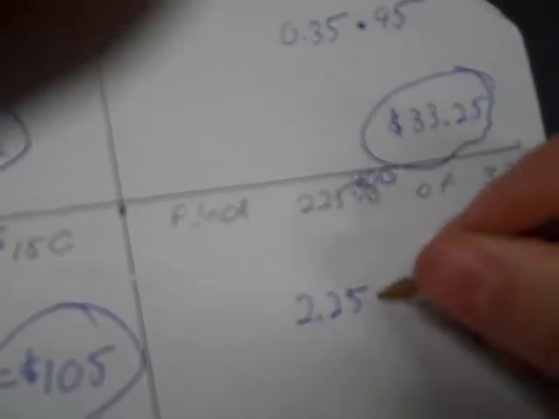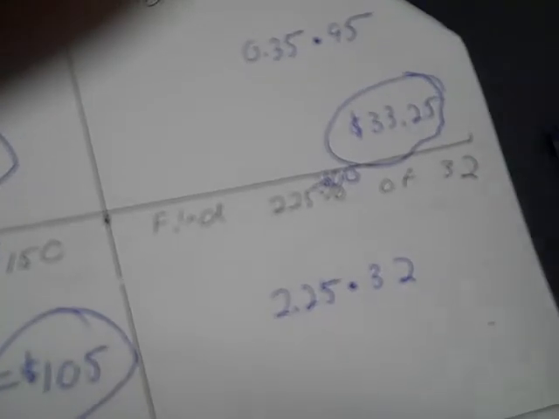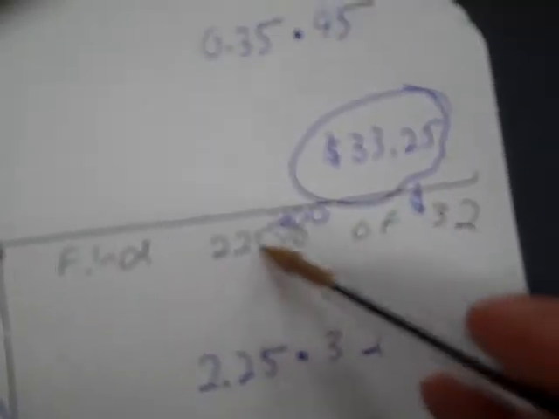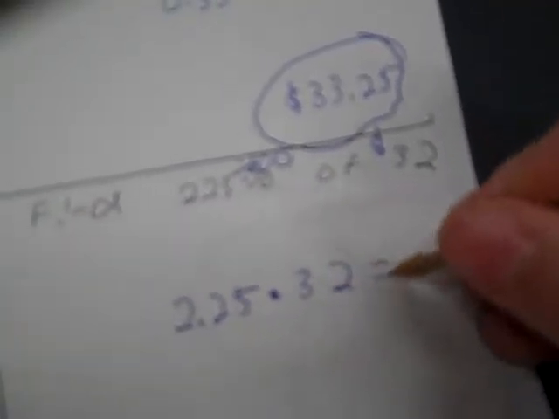Okay, 225% of 32. So again, make your percent into a decimal by dividing by 100. So we're going to divide that percent by 100. So 2.25. Then "of" means you times by 32. 72. So you're over 100%. If it's over 100%, the number grows. Okay. So $72.